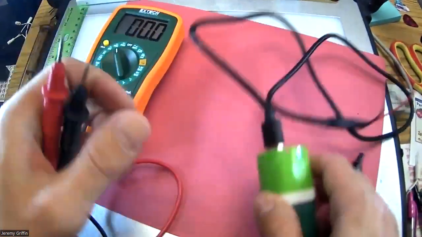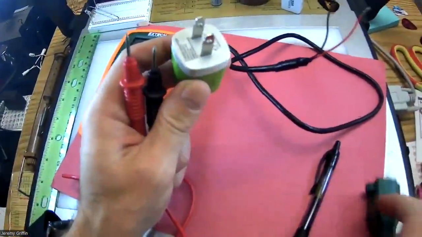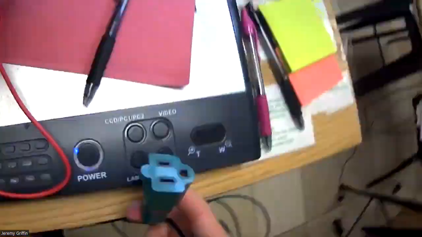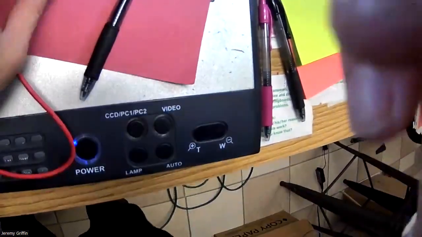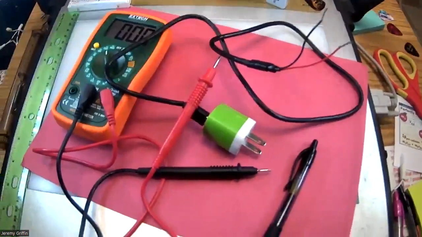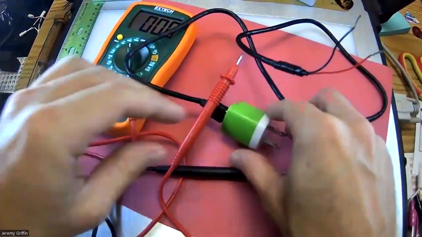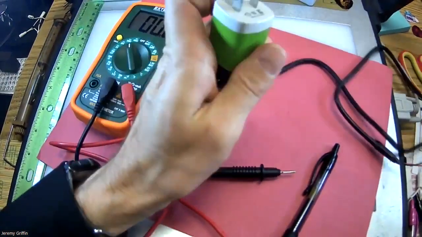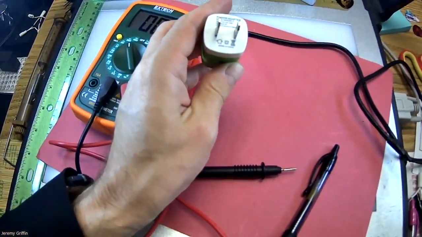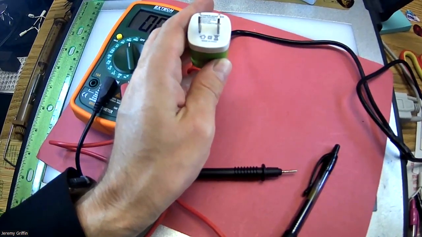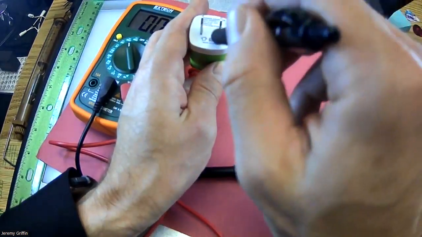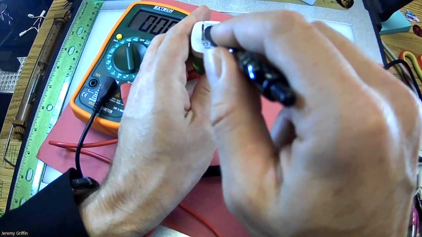I'll show you guys a little bit about this charger. Let me zoom in and fix my camera real fast. Wires all over the place here. Zoom in so you guys can see this. What input and output are we looking at here? It's a little blurry.